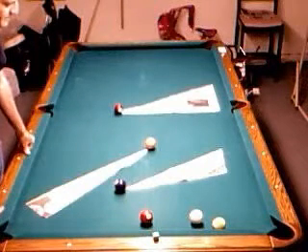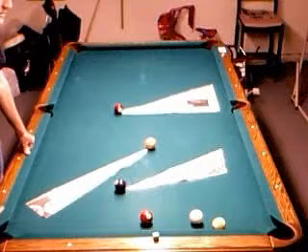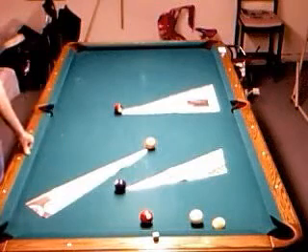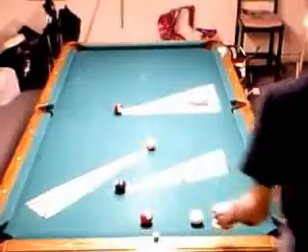The second major principle of position play is leaving the cue ball on the correct side of your next ball. And this is a short demonstration of that.